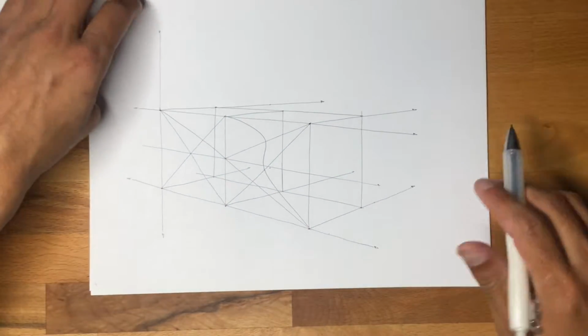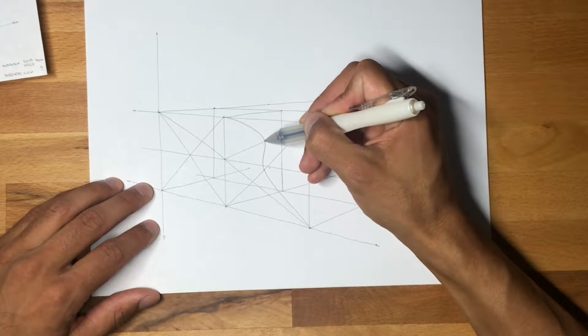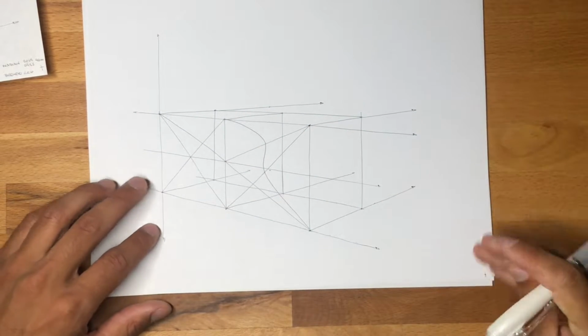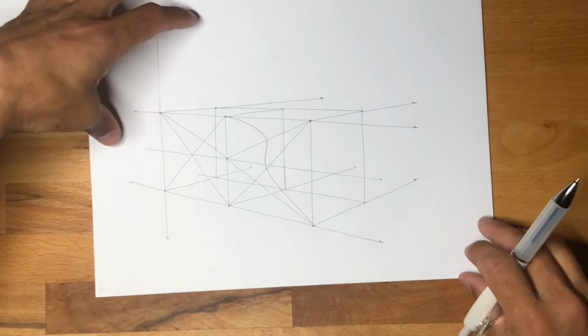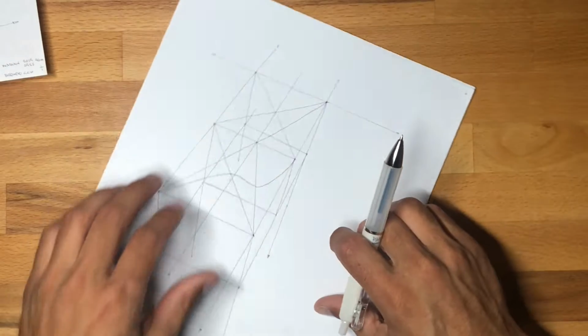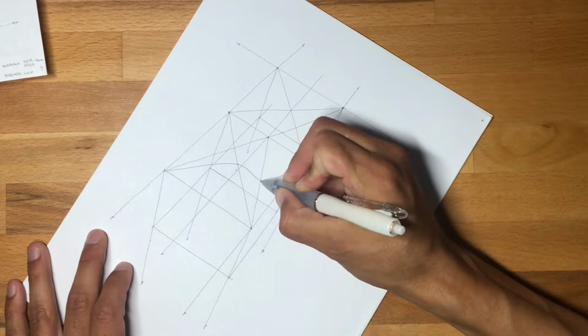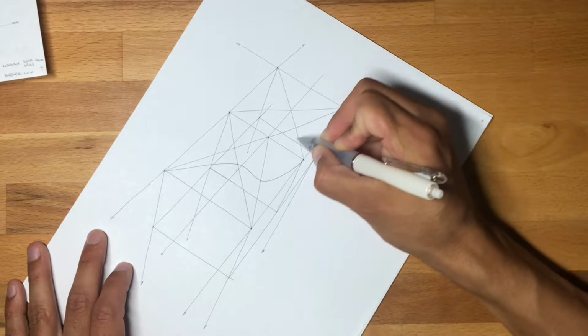It's pretty close to almost the high point of where this comes out before it starts to come back in. So let's pull those two over in perspective. For me, it's easier if I rotate the page this way. Pull this over in perspective.